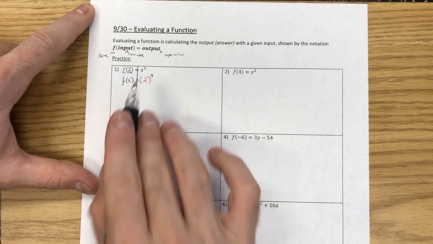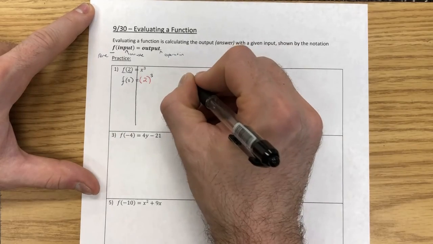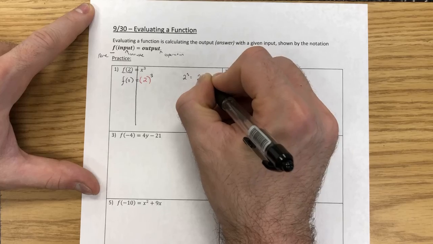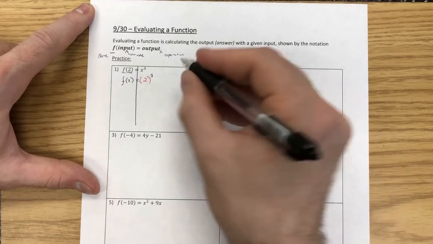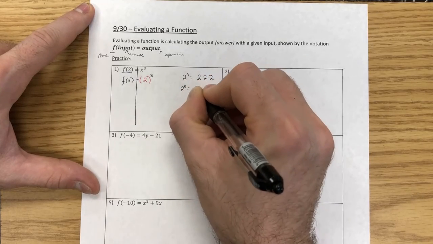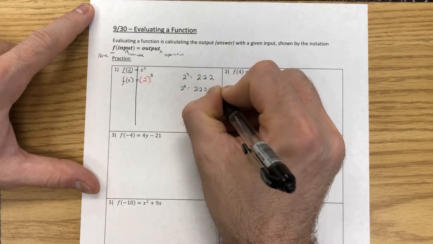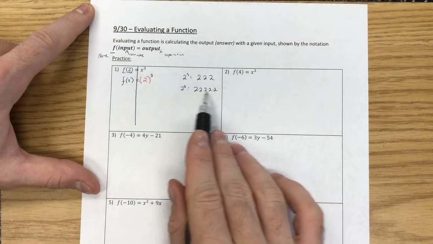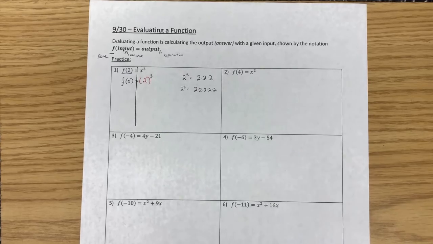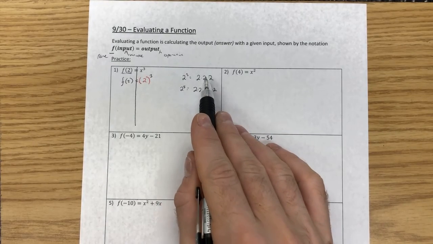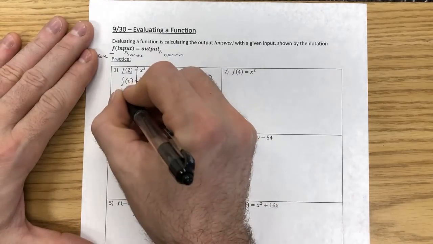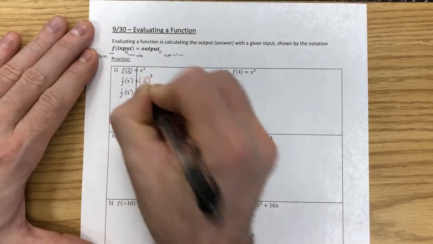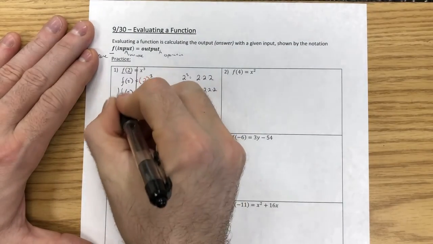I have f of 2 equals 2 cubed. If we remember that 2 cubed is actually equal to 2 times 2 times 2, 1, 2, 3 times. If we had something like 2 to the 5th, that would be 1, 2, 3, 4, 5. We're multiplying it times itself that many times. So 2 cubed is 2 times 2 times 2. 2 times 2 is 4. 4 times 2 is 8. So my f of 2 is equal to 8. Boom. And that's it.